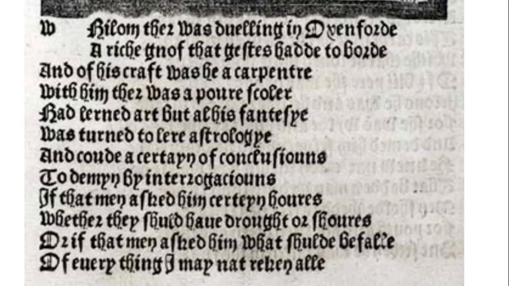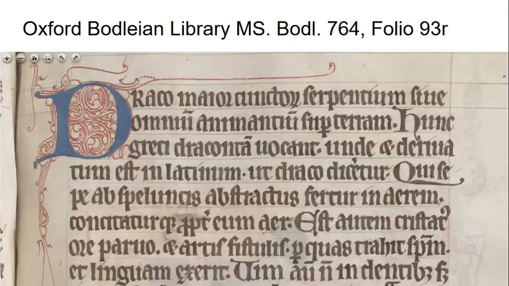With him there was a poor scholar, had learned art, but all his fantasy was turned to learn astrology, and could ascertain of conscience to domain by interrogations, if that men asked him certain words, whether they should have draught or shores, or if that men asked him what should befall, of everything he may not reckon all. So that's my bad attempt at reading Middle English, but there you go.